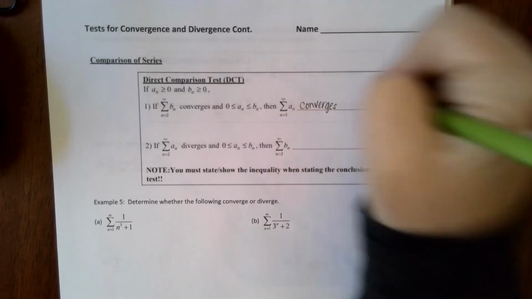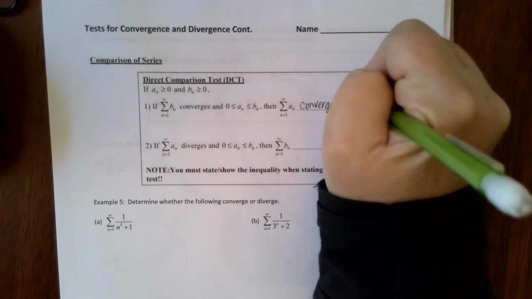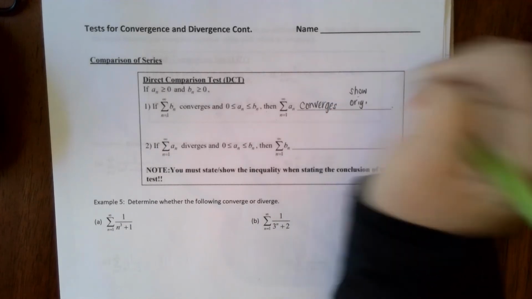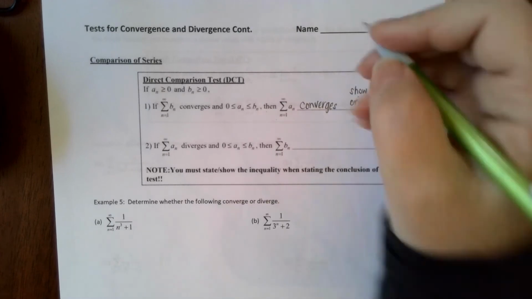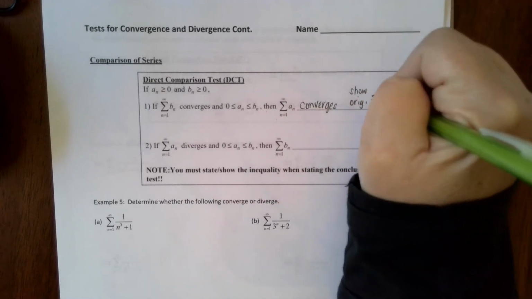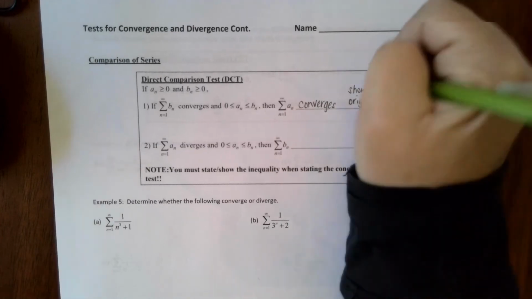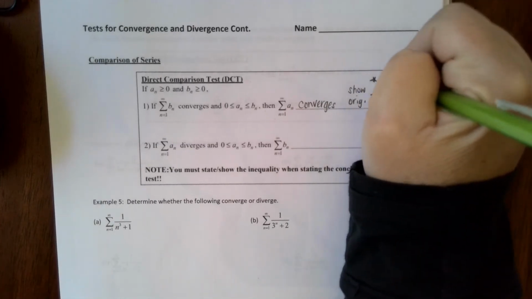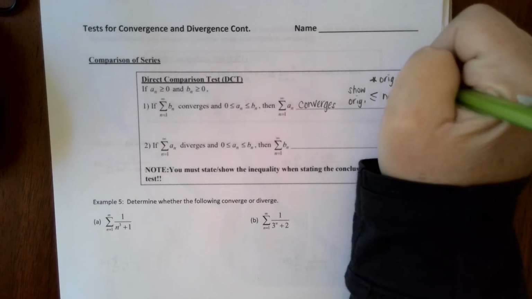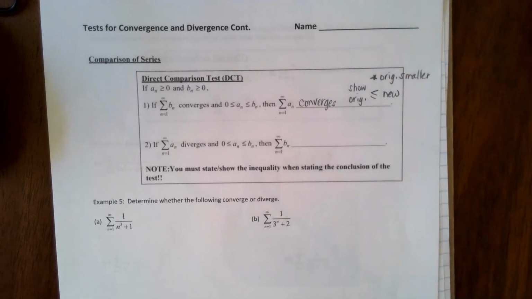So what you were trying to show is you want to show that the original function, the one that they give you, is less than or equal to the new function. Okay? So essentially, you want to say that the original function is smaller. If the original function is smaller, then it's going to do what your new function does. And you're like, what? New function? We'll talk. Don't worry.